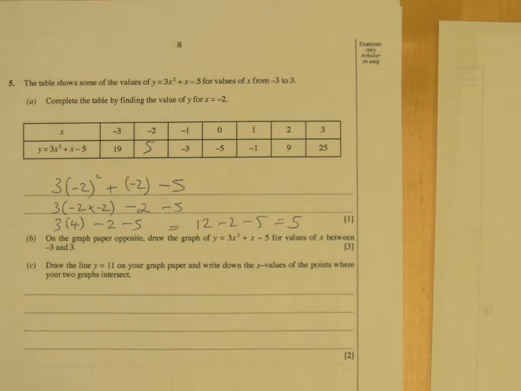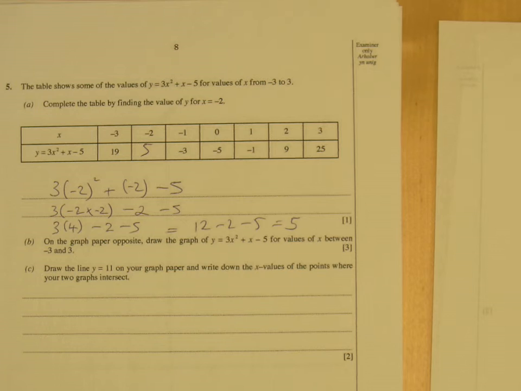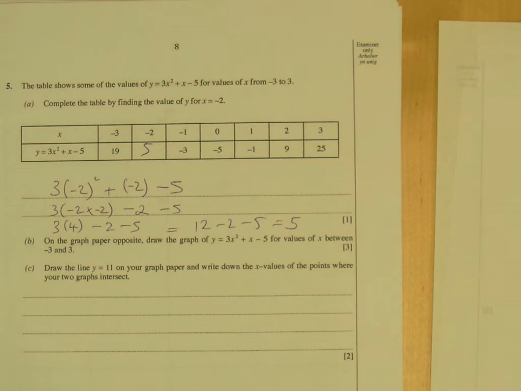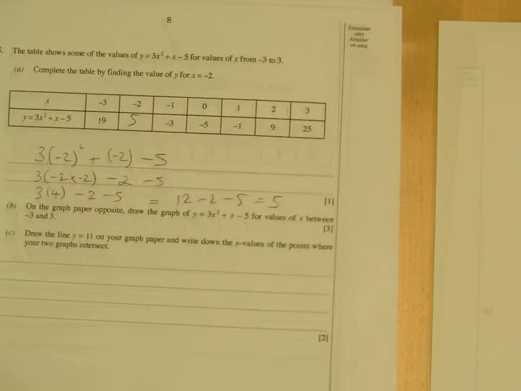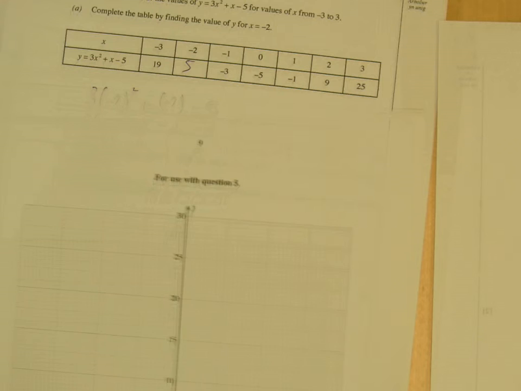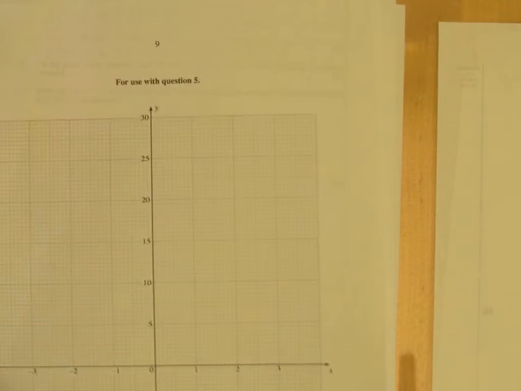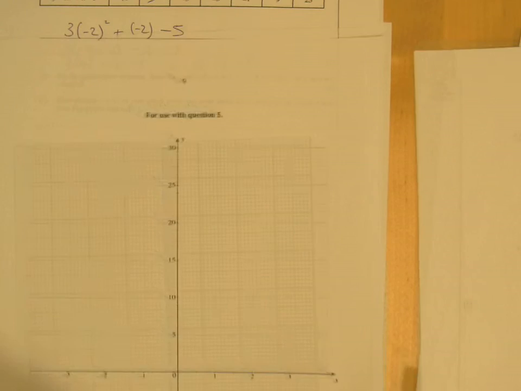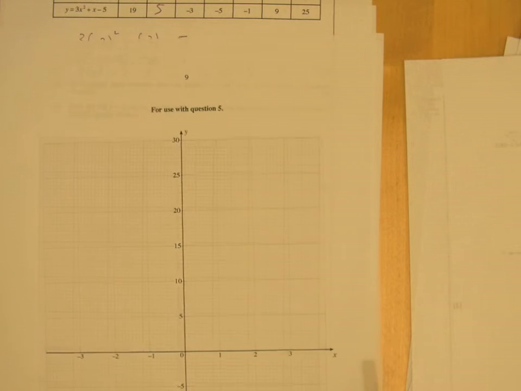Okay, so it says on the graph paper opposite, draw the graph, right? So you basically need to plot these points now on the graph paper. So let's see if I can find this graph paper. There it is. And so we need to plot those points as we see them. Okay, so let's have a look at what we've got here.